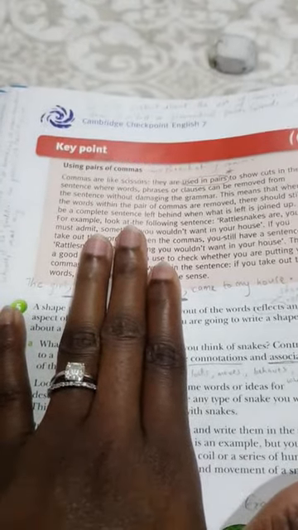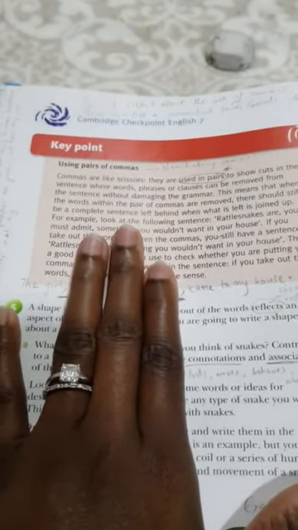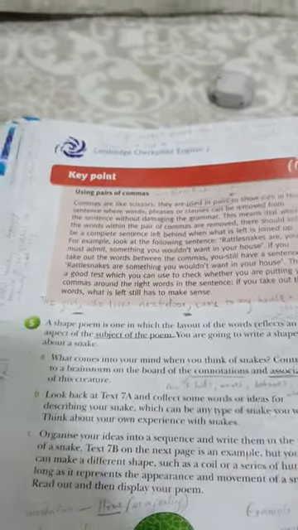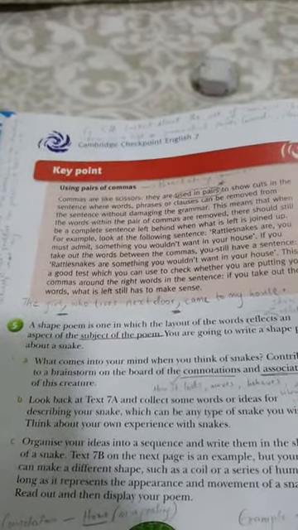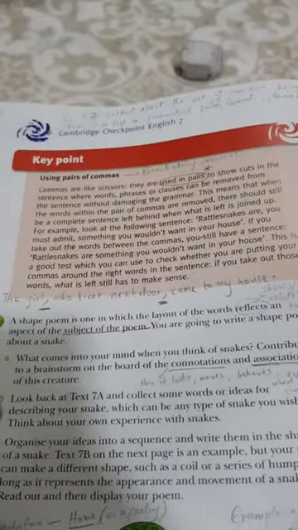If you're able to answer this question positively, then it means that you've used your pair of commas correctly. Okay? Just like here. Now I put it back and I still have a complex sentence. The girl who lives next door came to my house.